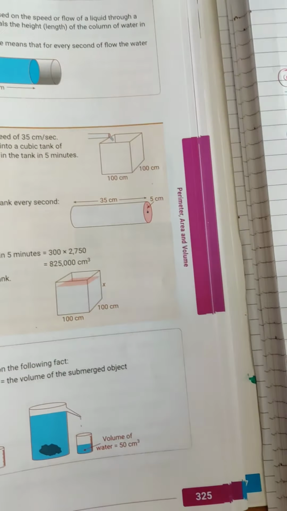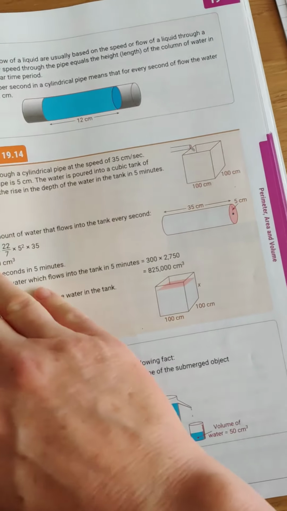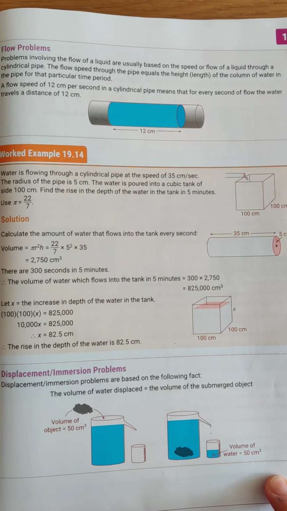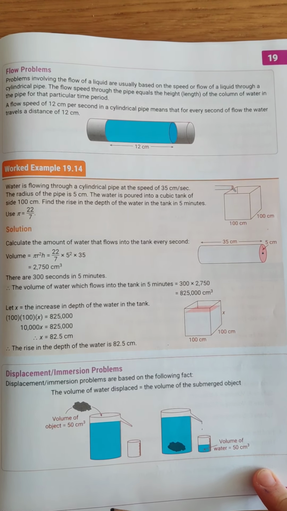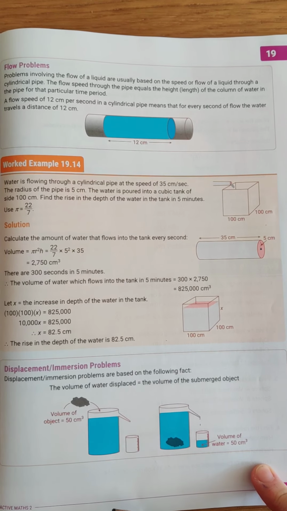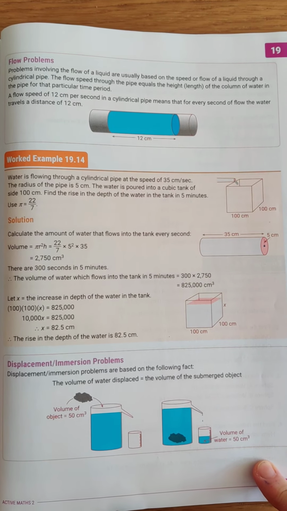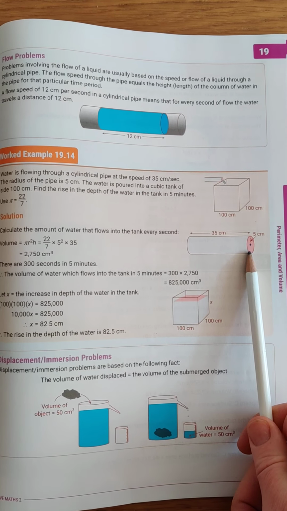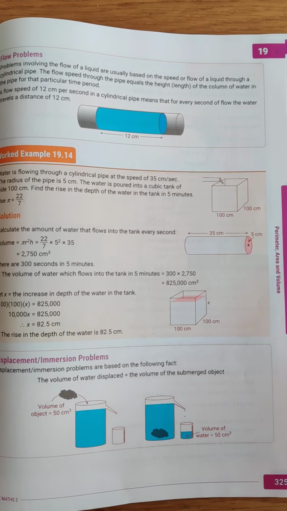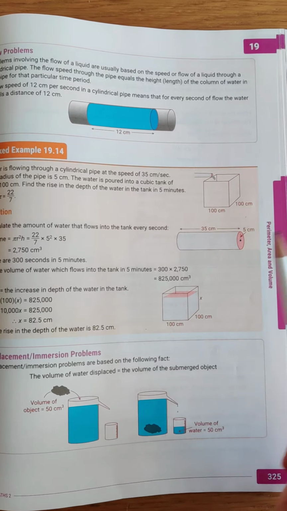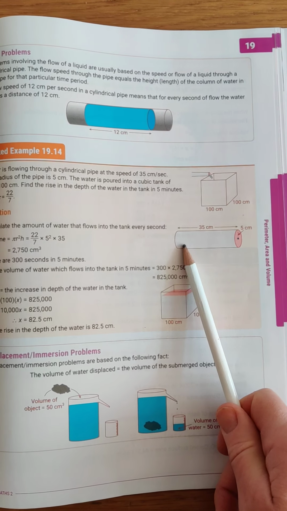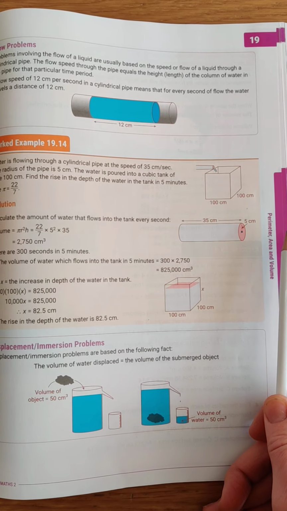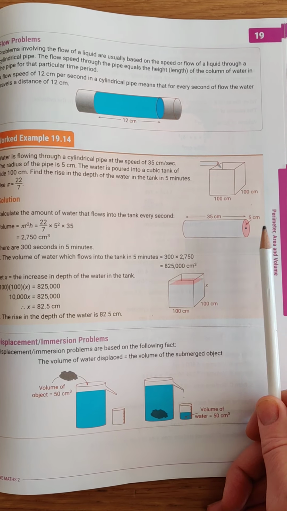The next example I'm going to look at is not that difficult, but it can be a weird concept for some people. Water is flowing through a cylindrical pipe at a speed of 35 centimetres per second. So in other words, every second this much pipe disgorges the water into the tank. It is a bit like filling that section several times and putting it in the tank.